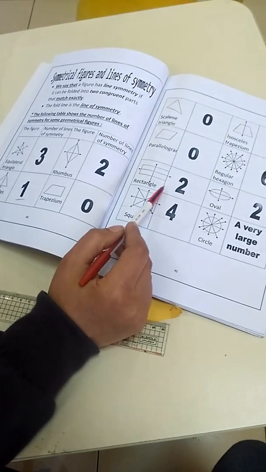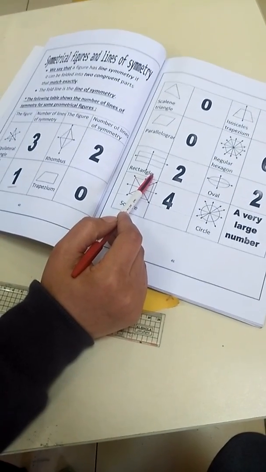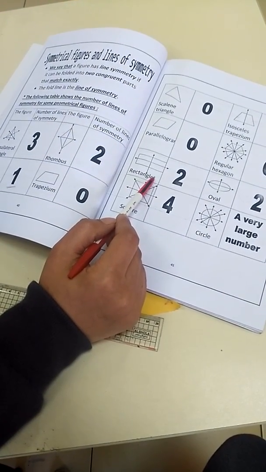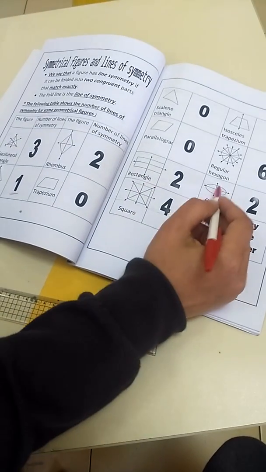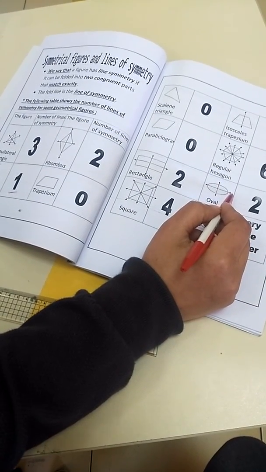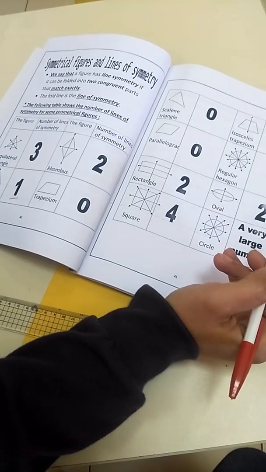Okay, which polygons have two lines of symmetry? The oval has two lines of symmetry. And what else?